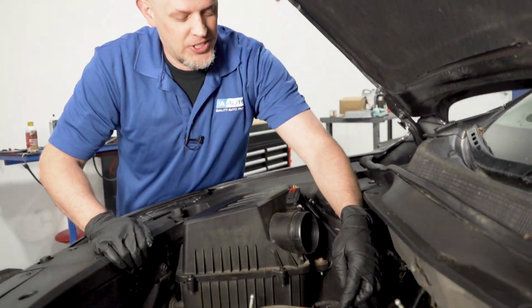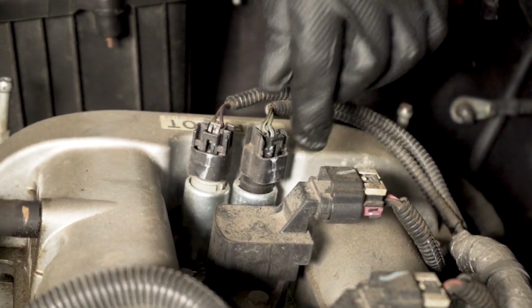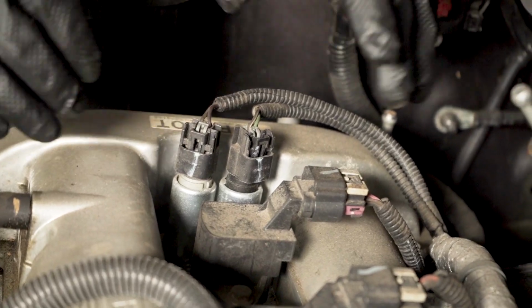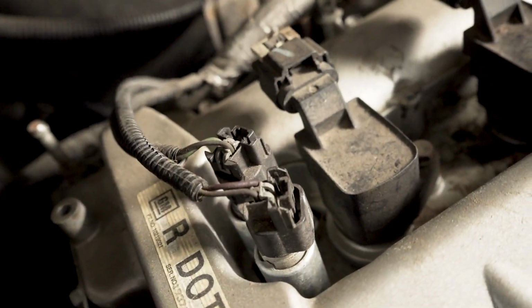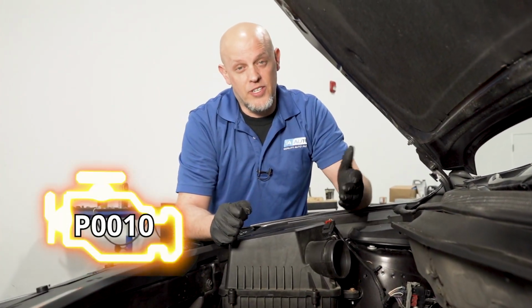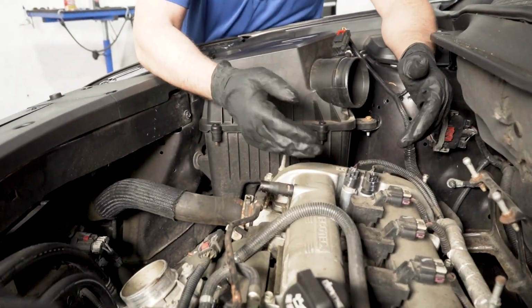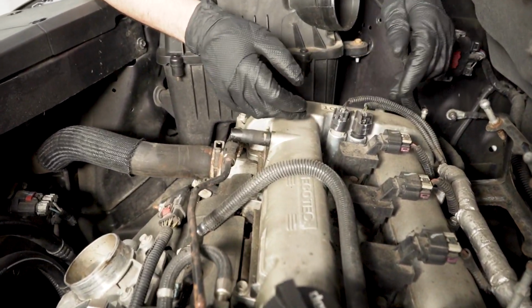Let's start with the P0014, which has to do with the exhaust camshaft actuator solenoid valve, which is located right here. This is the exhaust side. And these are the valves that adjust the timing for the camshafts. That's basically your VVT. You could also get a P0010, which is related to the intake valve, or a P0013. Any of those codes that are related to these valves.